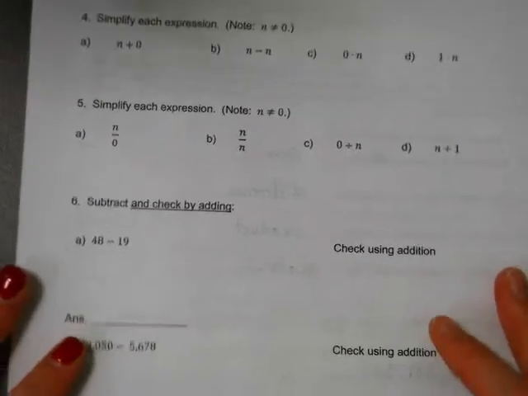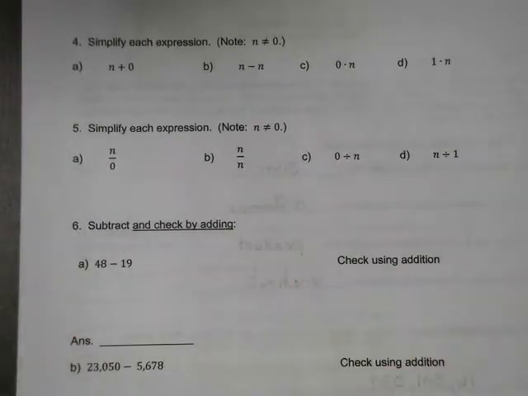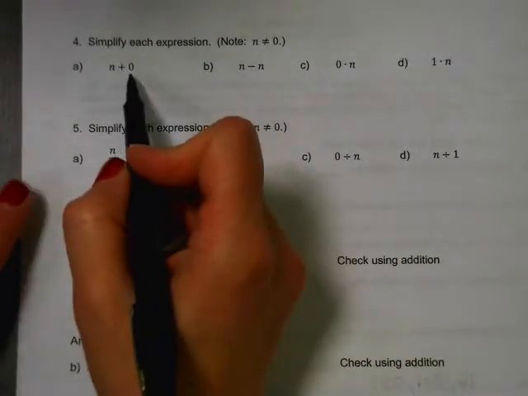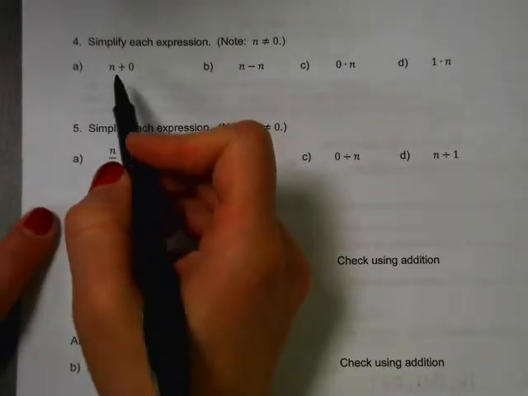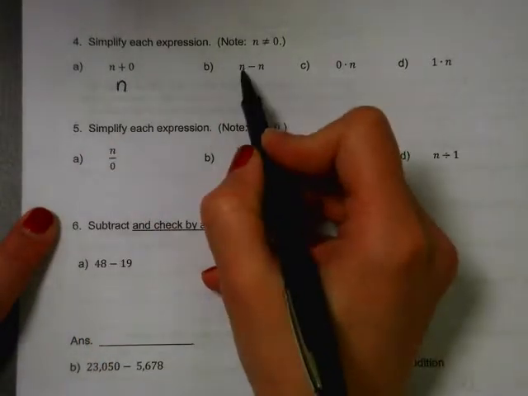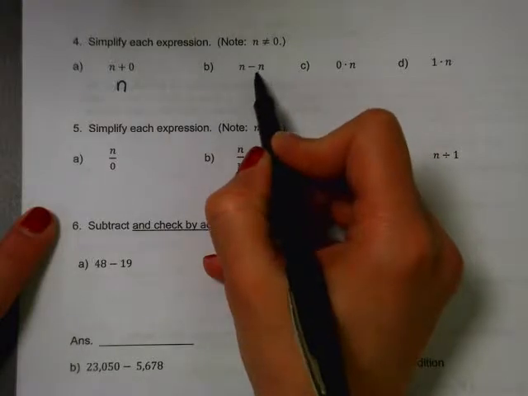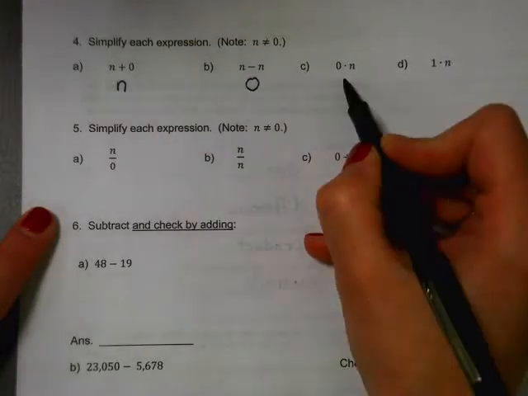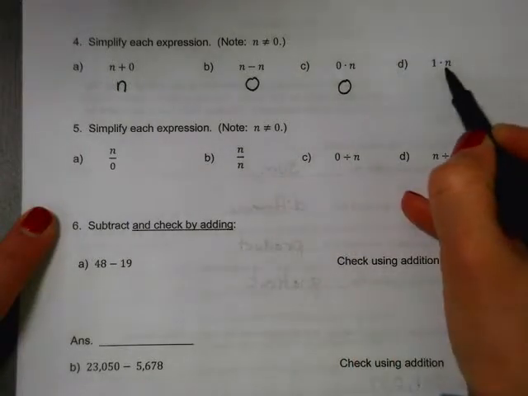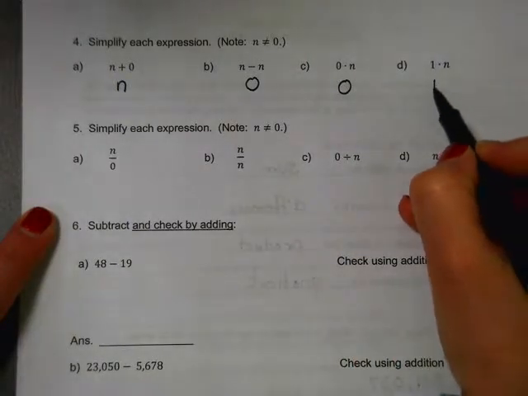Let's flip. All right, so you have a bunch of these, and you're just simplifying it. So n plus 0 would be what? n. If I start with n and I take away n, what am I going to be left with? 0. What's 0 times anything? 0. And what's 1 times anything? n, whatever you started with.